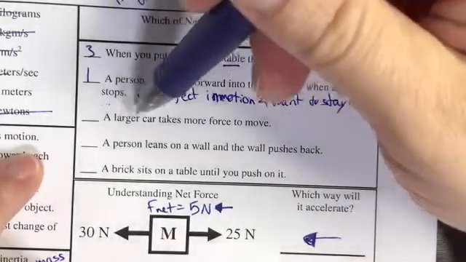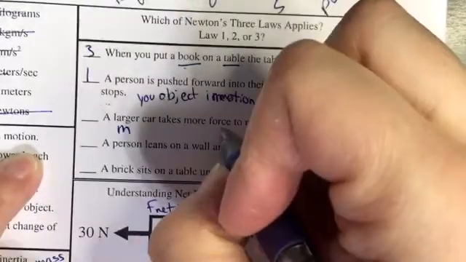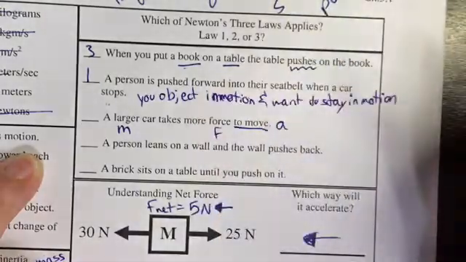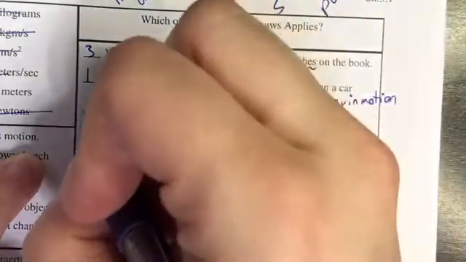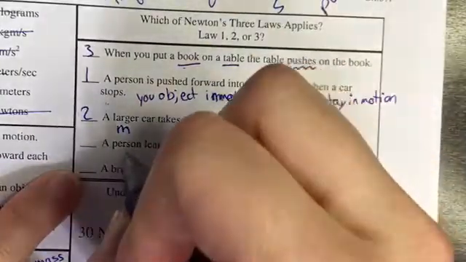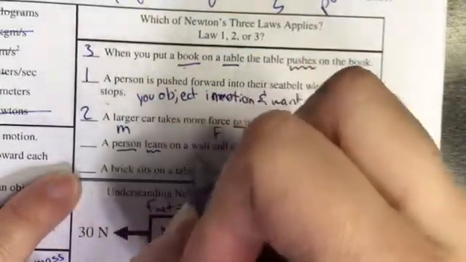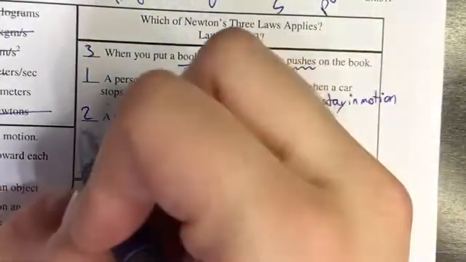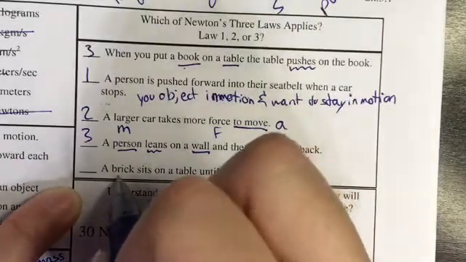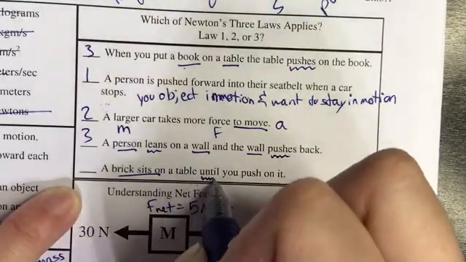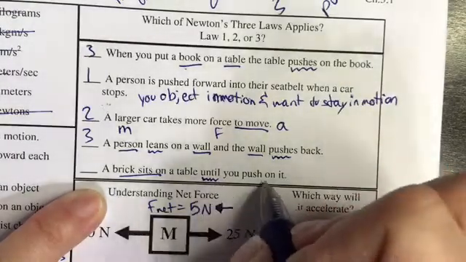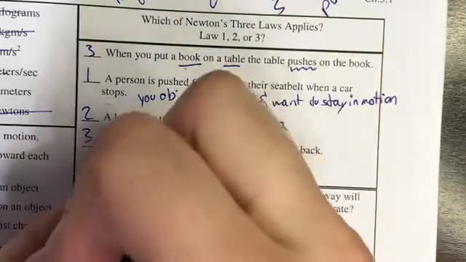Okay? A larger car takes more force to move. Larger car, we're talking about mass, force, and to move something means to accelerate it. So F equals ma, Newton's second law. A person leans on a wall and the wall pushes back. 2 objects pushing against each other, third law. A brick sits on a table until you push it. So there's an object at rest that stays at rest until force is applied. First law.